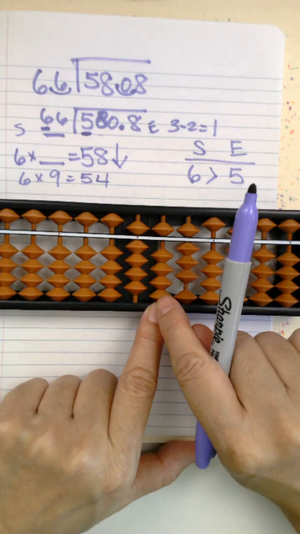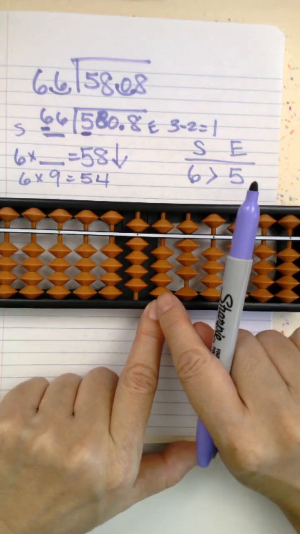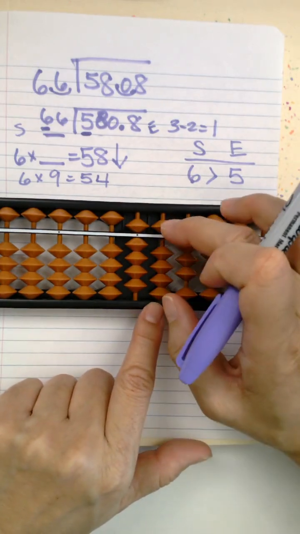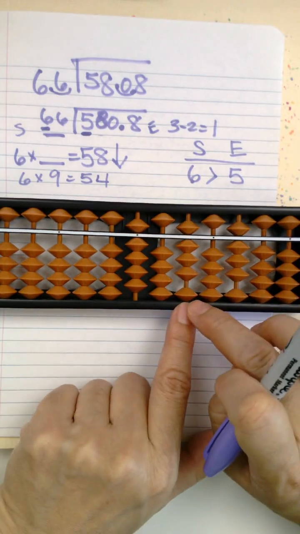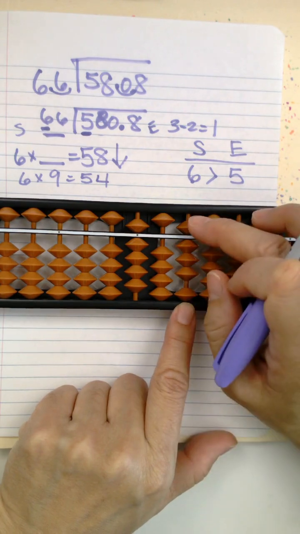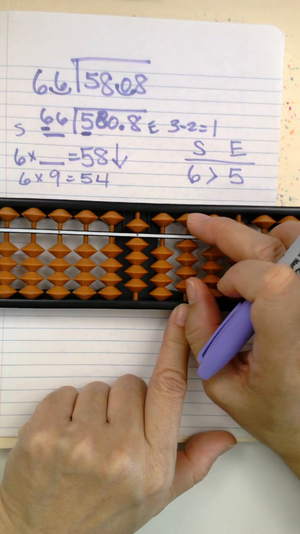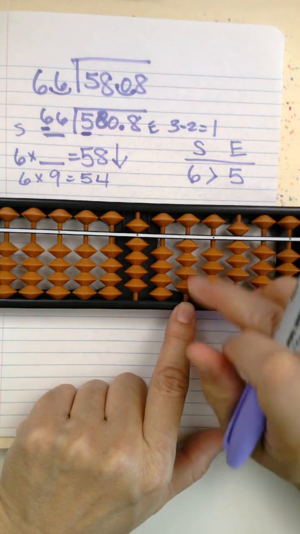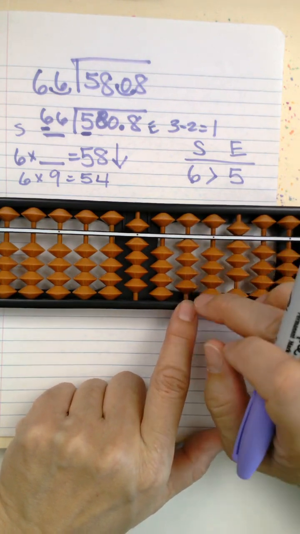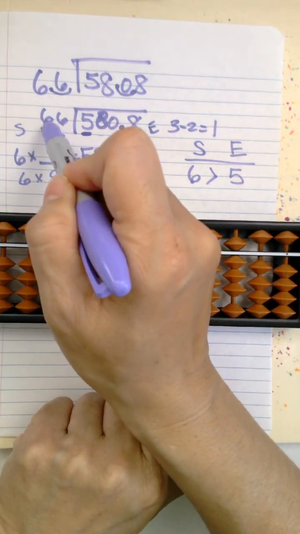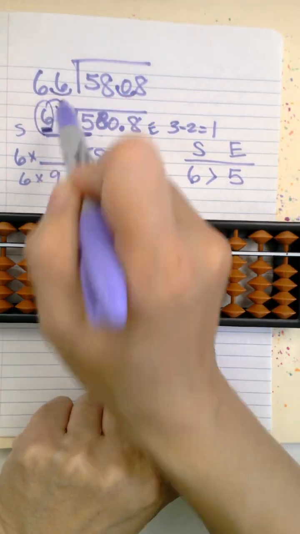So I take away 50 and I take away 4. I don't have any beads to take away 4. What do I do? I minus the 5 plus the 1. See how it's still adding and subtracting here. So now, whatever I do here, I've got to do here.